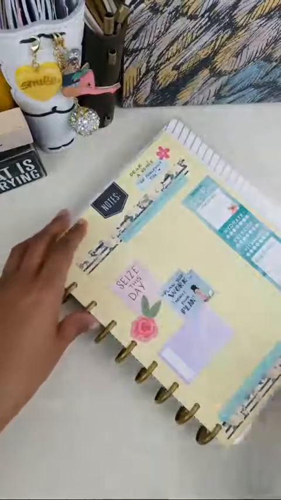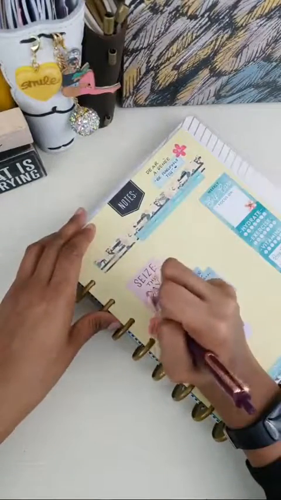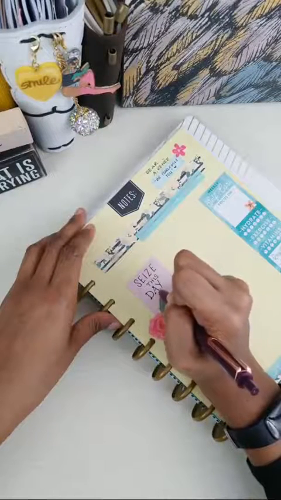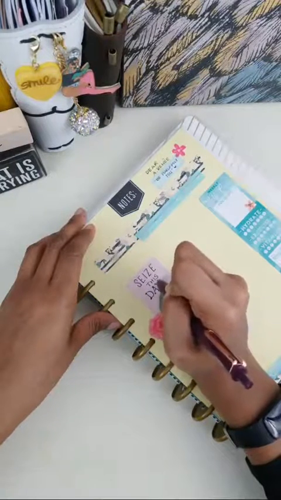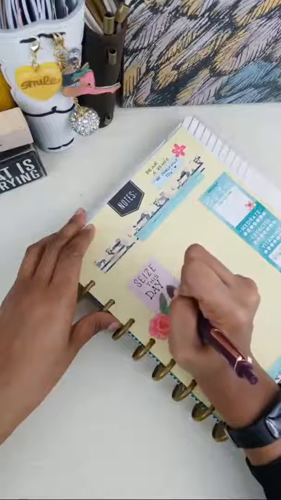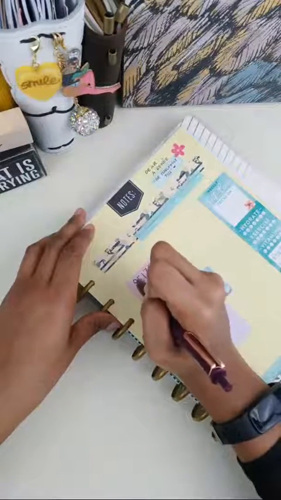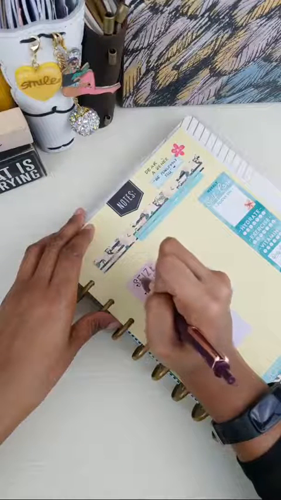All right, so we got seize this day. So I'm just going to add a little, I don't know what you call these little things, the little dots, just to make it look different from the other words that we wrote.